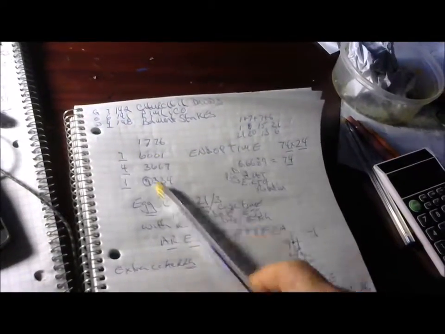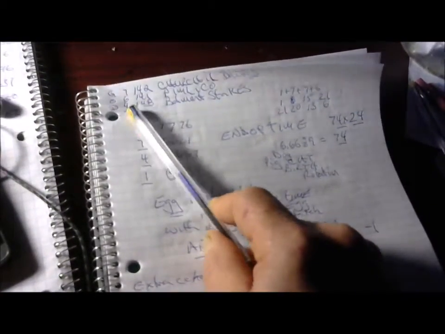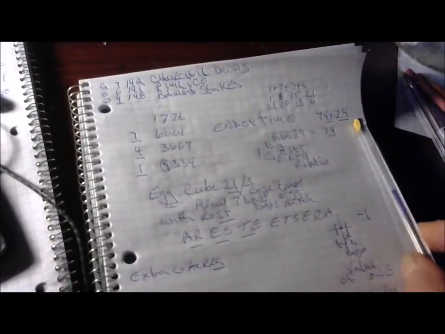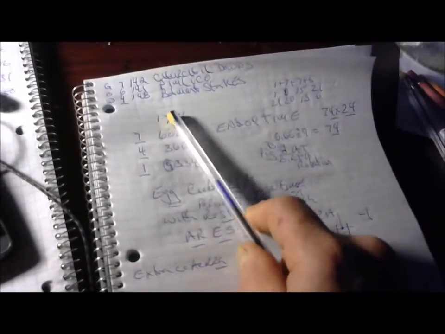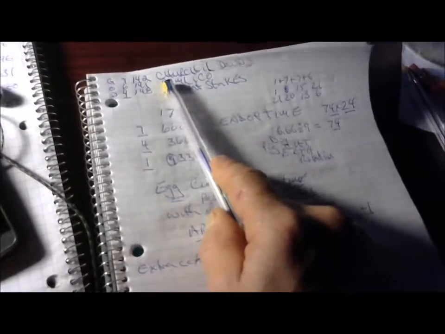Bits and pieces, bits and pieces. Churchill Downs this year, 142nd. Pimlico, 141. Belmont Stakes, 148. Half of this is 74. 74 times 24 is 1776. 141 creates the IT system in the sun, the AD world.